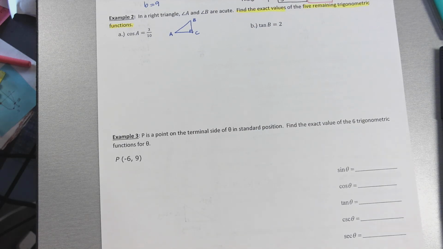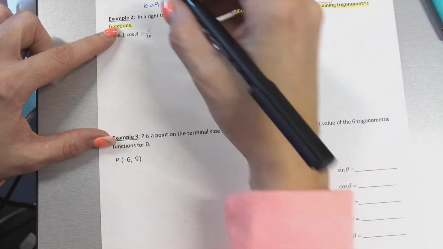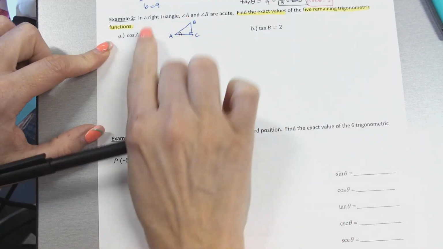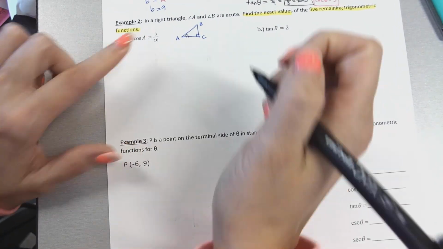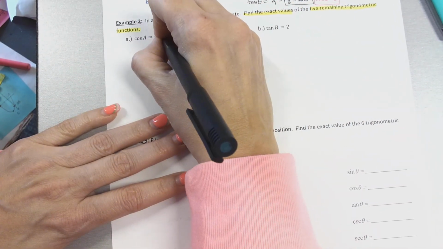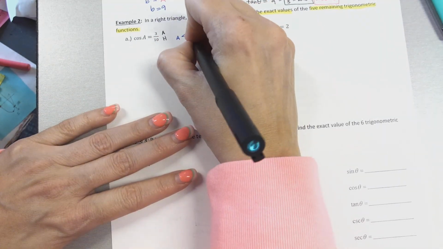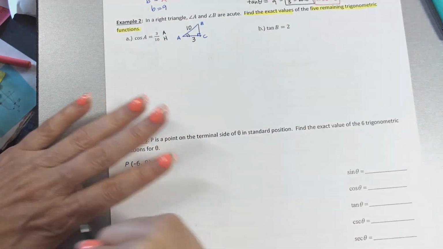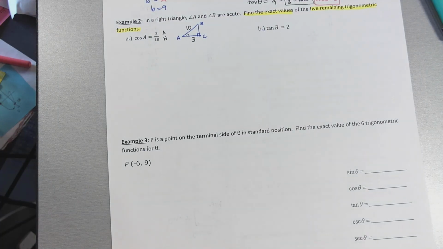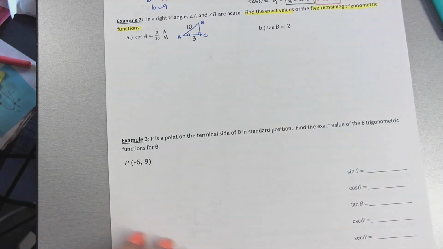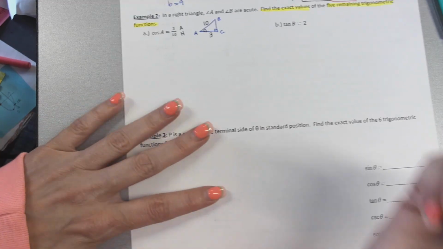Okay, so now I'm going to set up the cosine for A. So cosine is the adjacent over the hypotenuse. So I'm going to have 3 over 10. Okay, so we're going to solve to find our missing side.